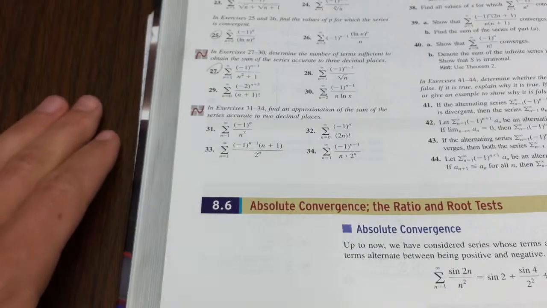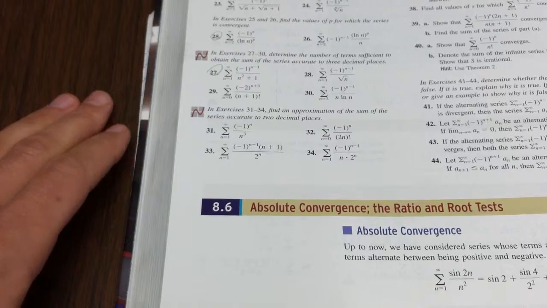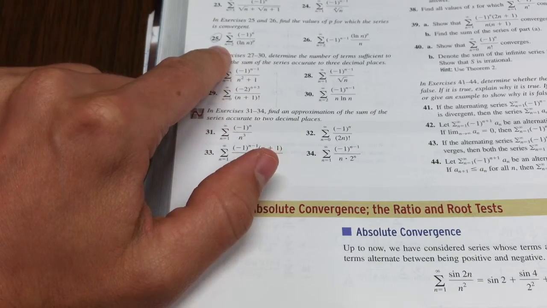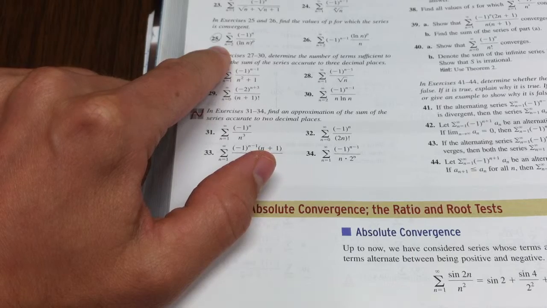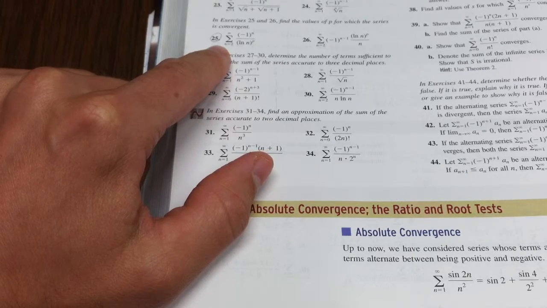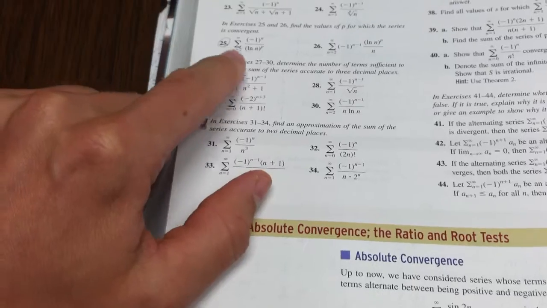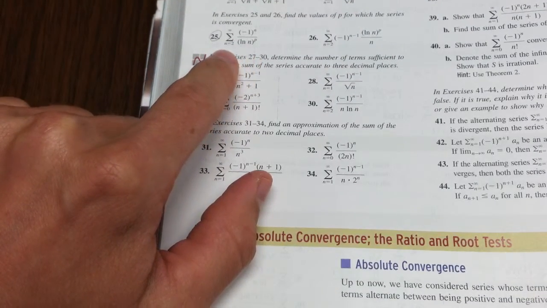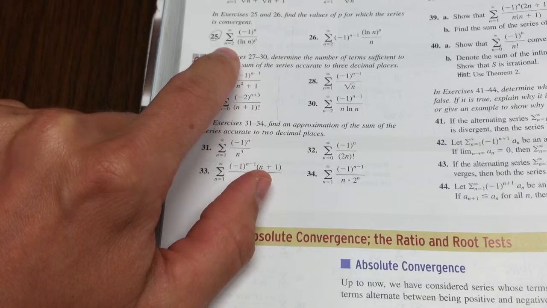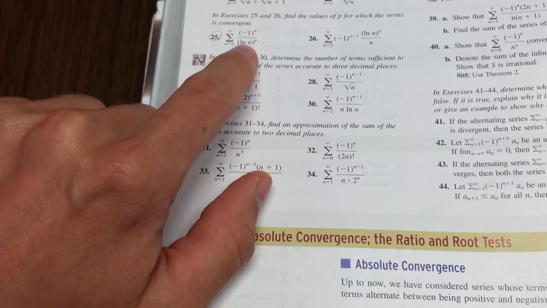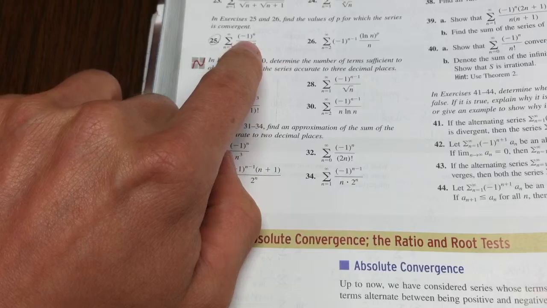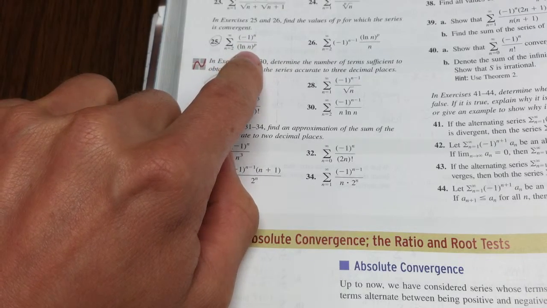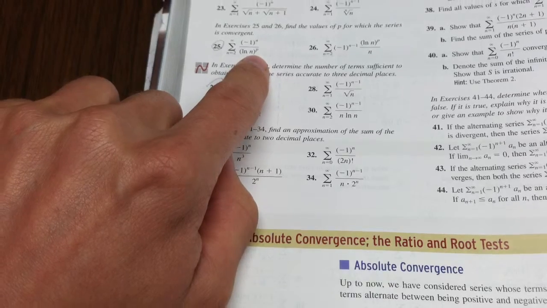Alrighty, time for a smoking video on series. We're doing problem number 27, and the instruction is find the values of p for which the series is convergent. So, this is like a whole lot of problems in one. So you can see that the series is summing from n equals 2 to infinity of the terms (-1)^n divided by (natural log of n)^p.